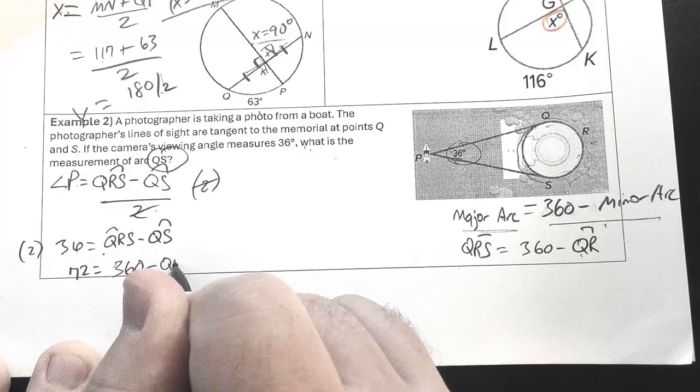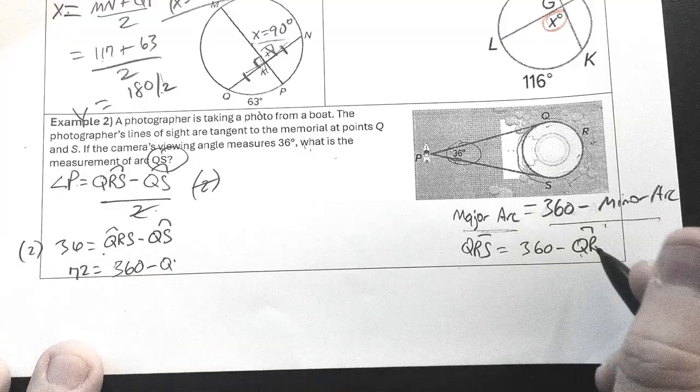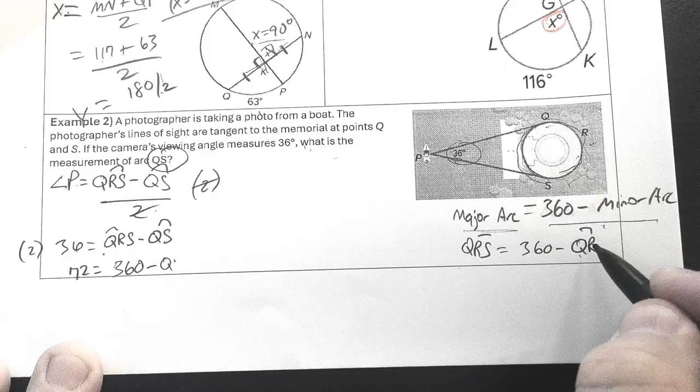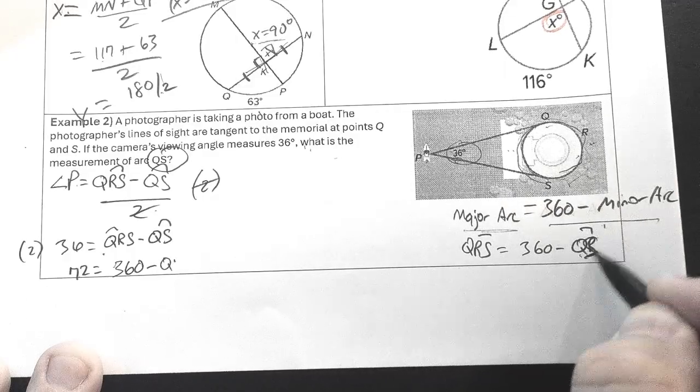So it's supposed to be QS, not QR. It's QS, not QR.